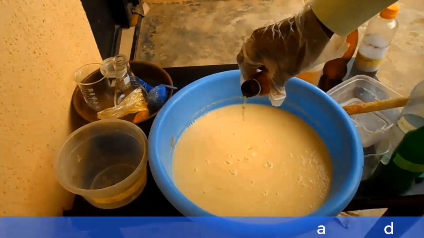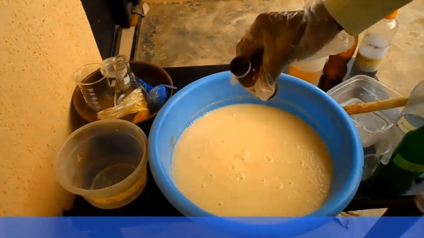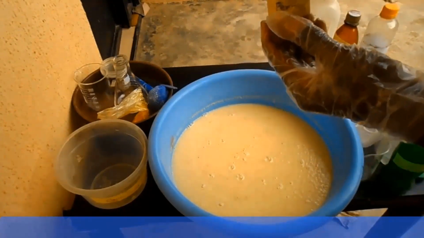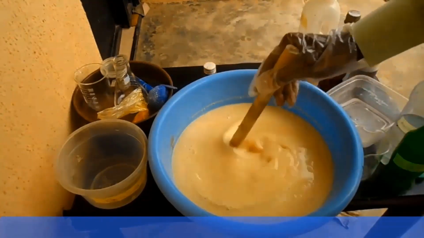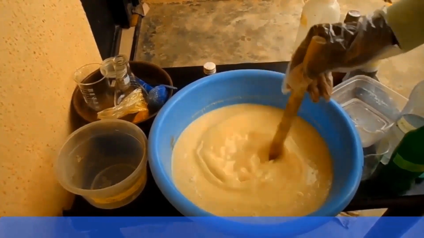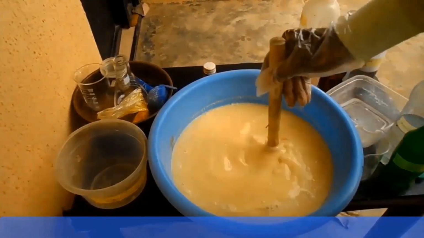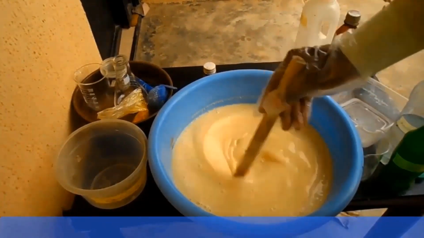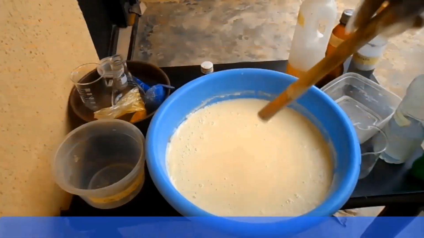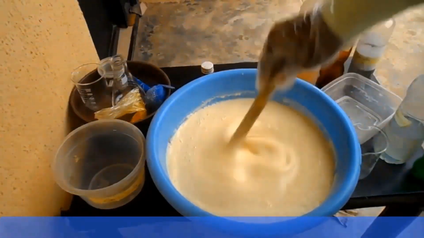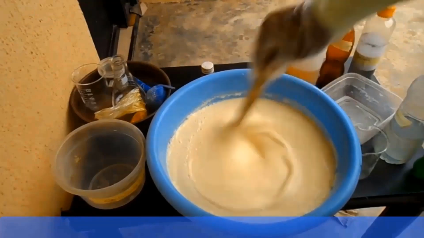So now we're going to add perfume to it. You have to put enough perfume to be able to overcome the ammonia odor. Ammonia solution has a pungent odor. It's slightly offensive. So if you don't have enough perfume, the ammonia odor will become the odor of your detergent, so add enough perfume to it.